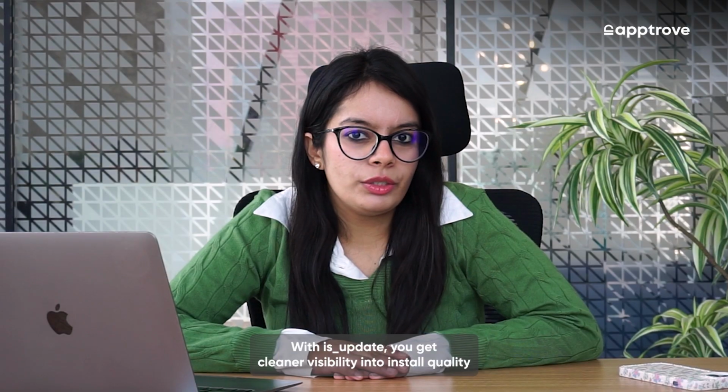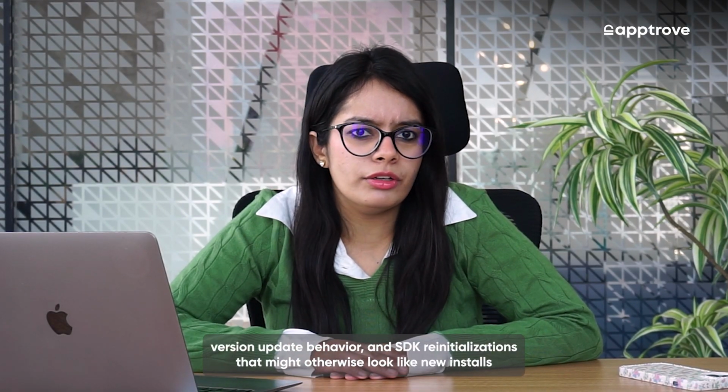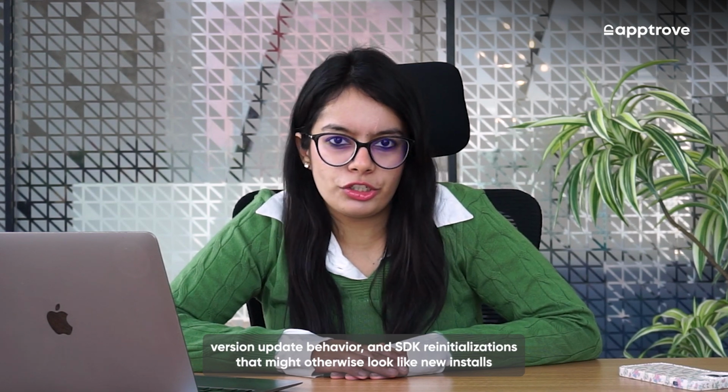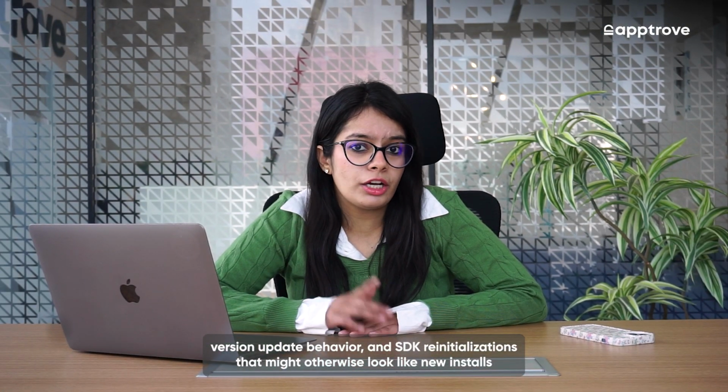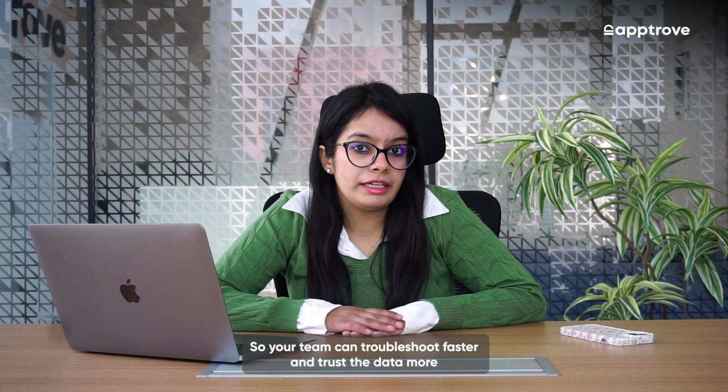With isUpdate, you get cleaner visibility into install quality, version update behavior, and SDK reinitializations that might otherwise look like new installs. So yeah, now your team can troubleshoot faster and trust the data better.